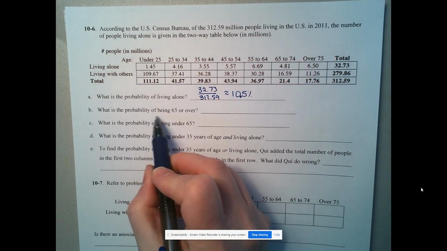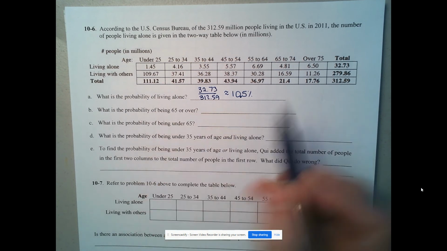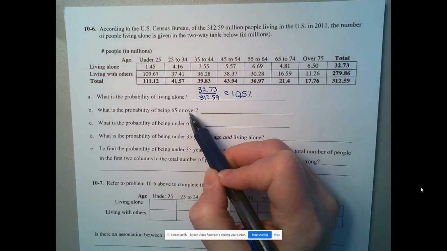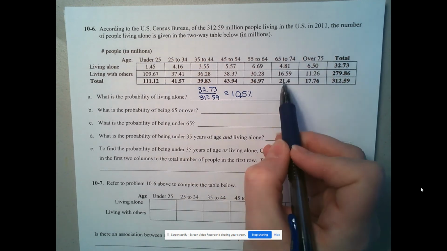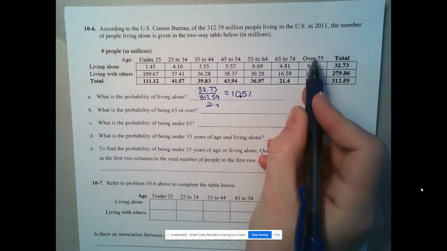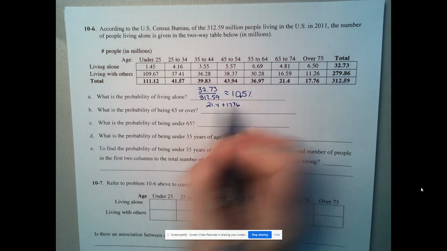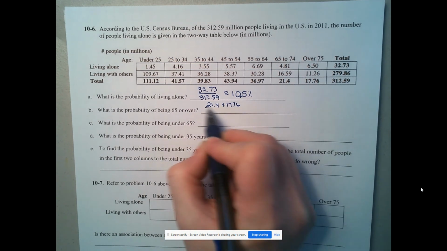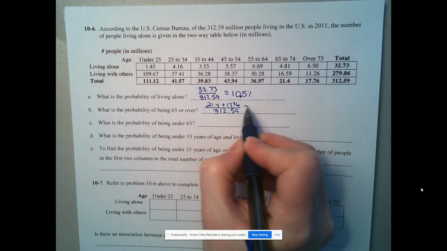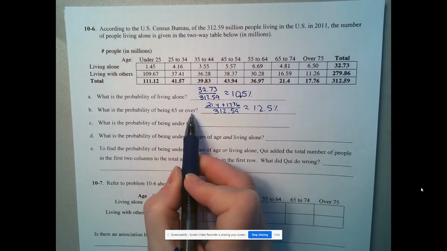What is the probability of being 65 or over? So 65 or over just means that you are in that category. This question has nothing to do with living alone versus living with others. So we would add together the 21.4 who are 65 to 74, and then the 17.76 who are also over 65, and they would be out of the total 312.59, or approximately 12.5% of the population are just 65 or over.